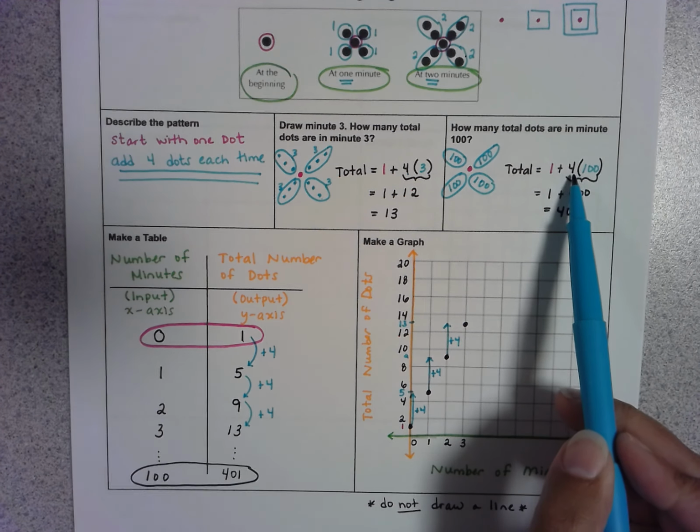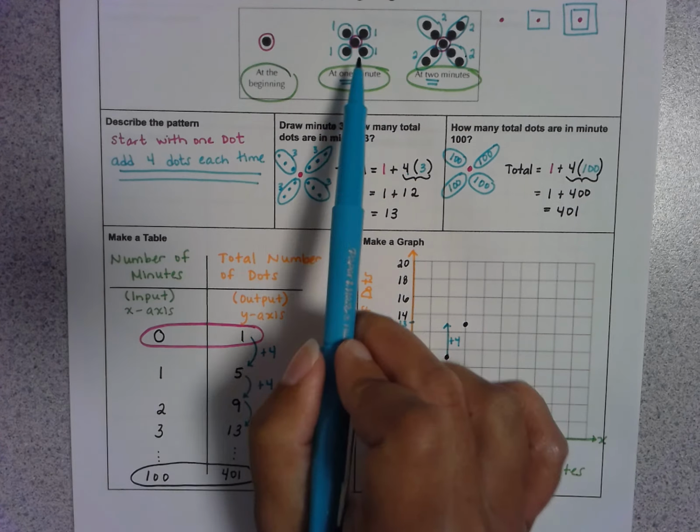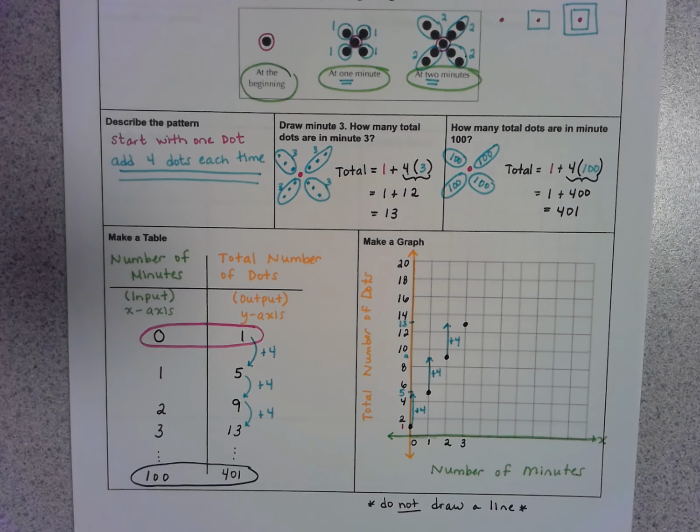We add 4 100 times, depending on the number of minutes. Now, this idea of connecting the way we see a pattern between a visual, a table, and a graph is going to be a really important idea in this unit. Let's take a look at the second part of this task.